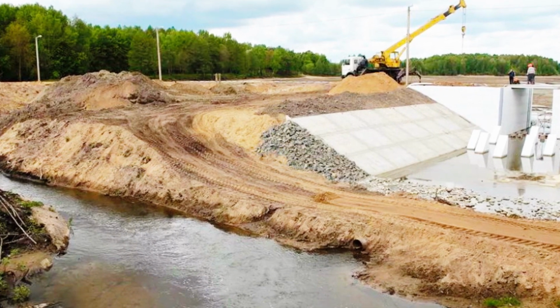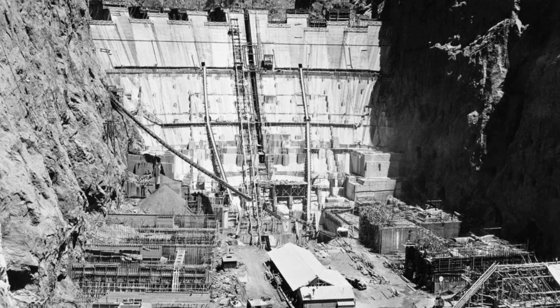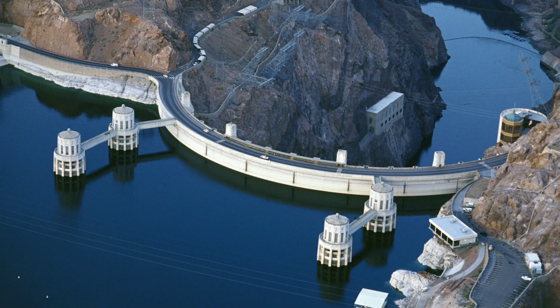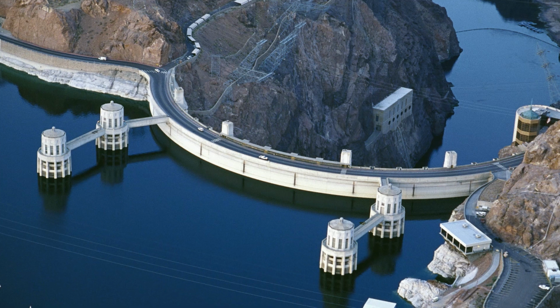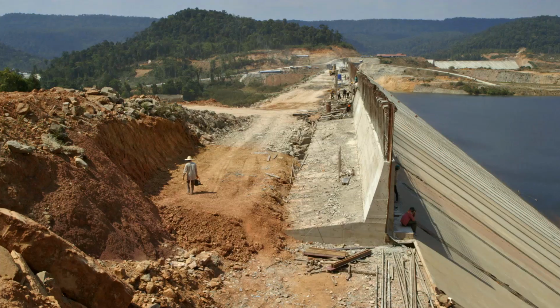Inspired by a recent news story of dam failure in California, this blog looks at how dams have historically been constructed in the last 100 years. Building a dam is a complex, multi-step process that requires huge amounts of manpower, raw materials, and investment.